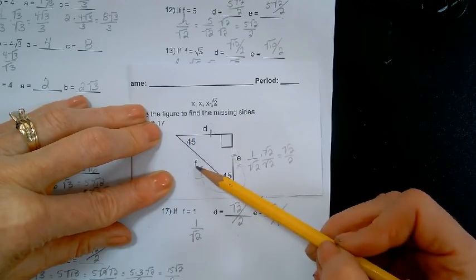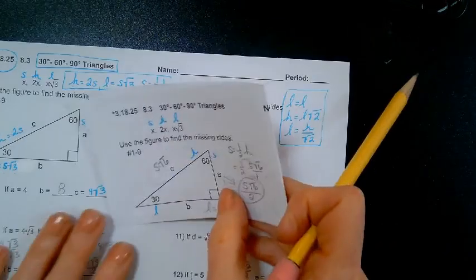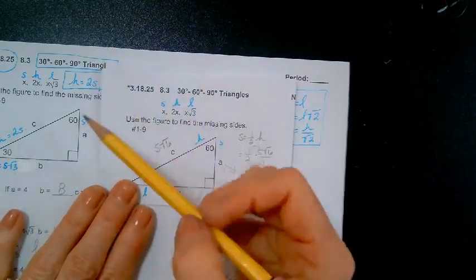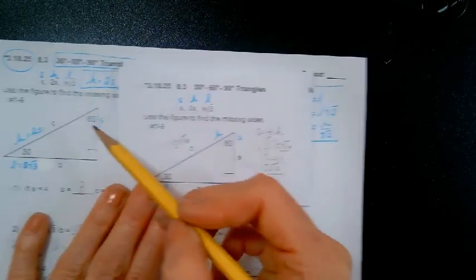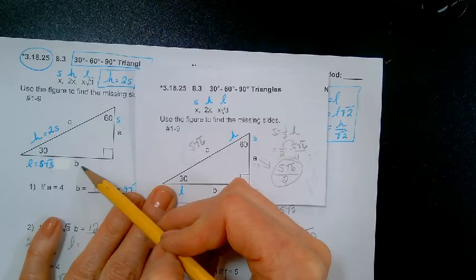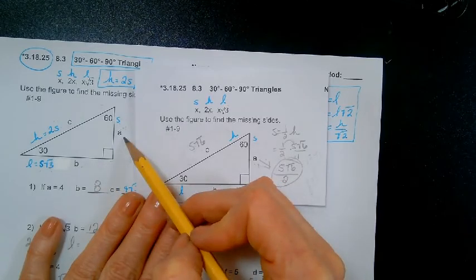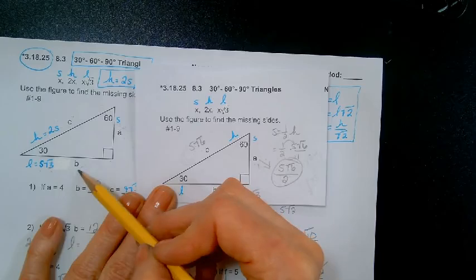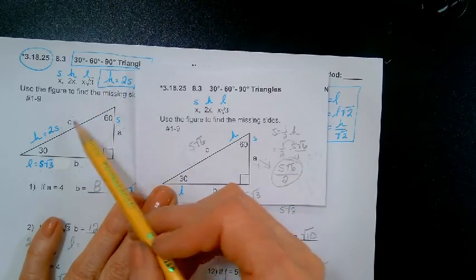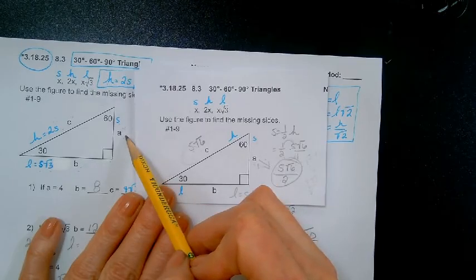In the 30-60-90, it's a little more involved. When you're given the small side, you double it to find the hypotenuse, and you multiply by rad 3 to find the long leg. Okay, I'll say that again. When you're given the small leg of a 30-60-90, you double it to find the hypotenuse, and you multiply it by rad 3 to find the long leg. Now, if you're given the hypotenuse, you must divide by 2 to find the short side, and then multiply by rad 3 to get the long leg.